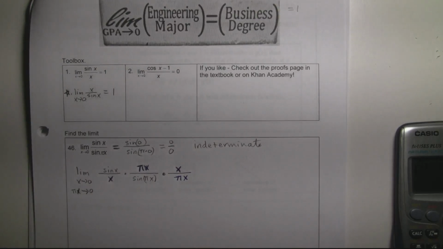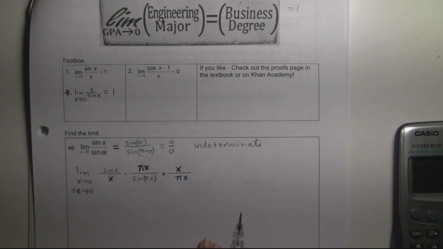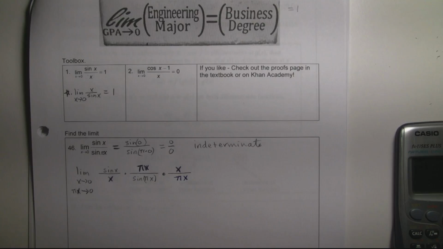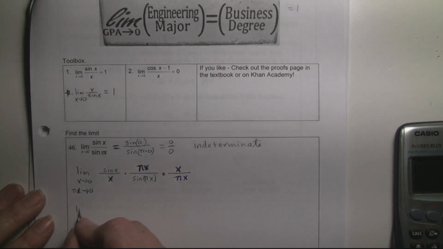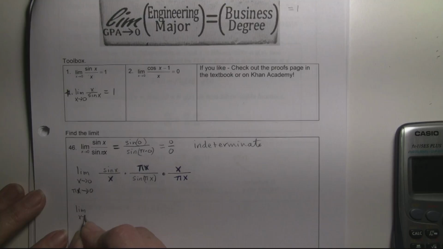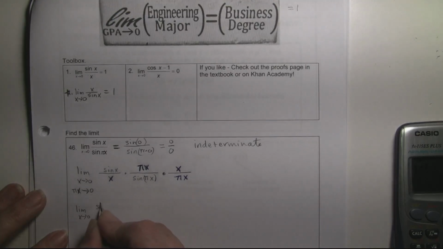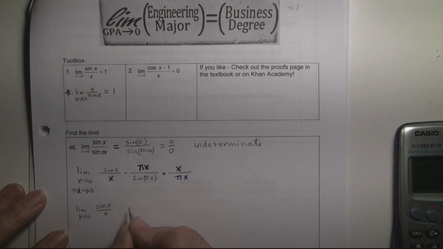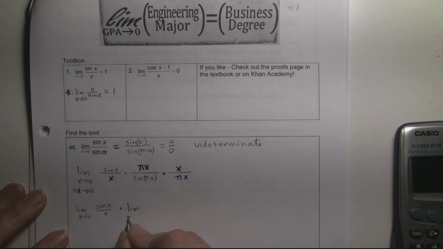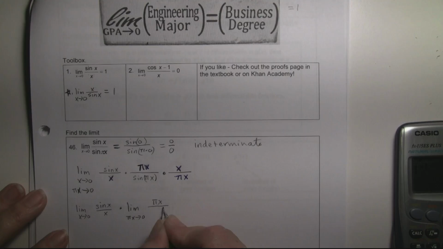Okay. So the good news is, I just want to write this out so that everyone is clear. This is one of the properties of limits, that I can take the limits of the pieces. So now this is the limit as x goes to 0 of sine of x over x times the limit of this piece, as pi x goes to 0, of pi x over sine of pi x.